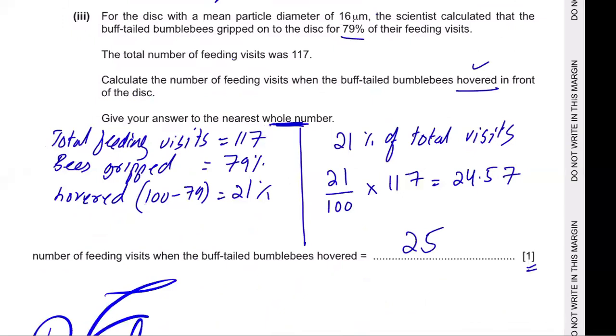For the disc with the mean particle diameter of 16 micrometer, the student calculated the buff-tailed bumblebee gripped at 79% of their feeding visits. The total number of feeding visits was 117. Calculate the number of feeding visits when this bumblebee hovered in front of the disc. Give your answer to the nearest whole number.